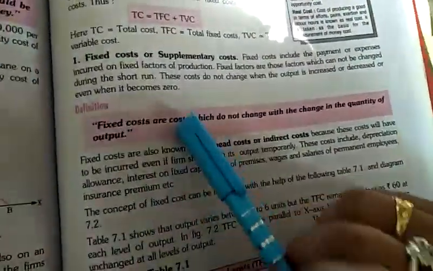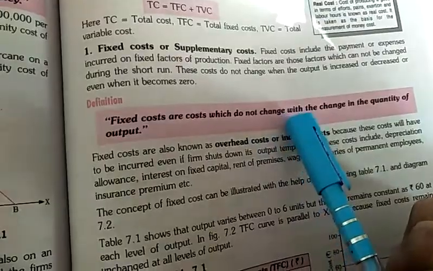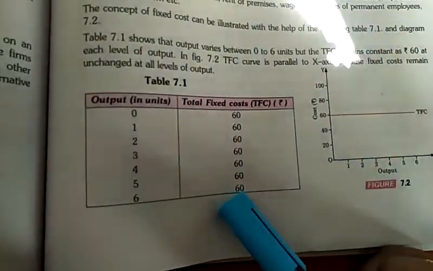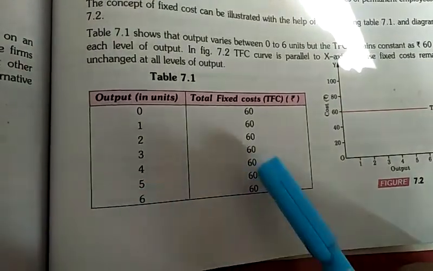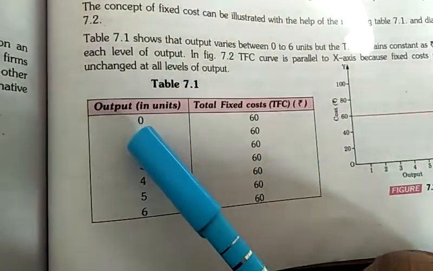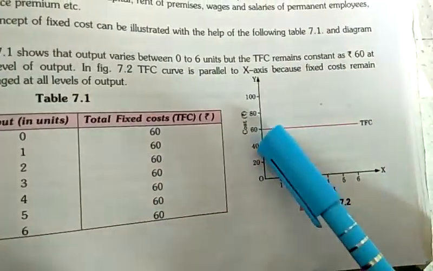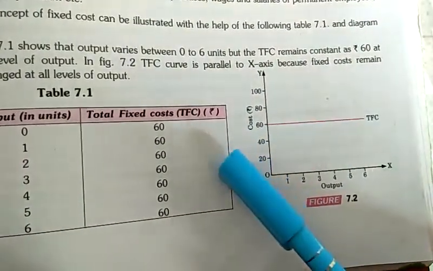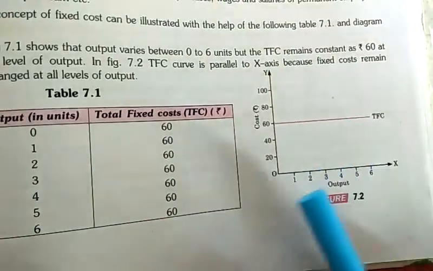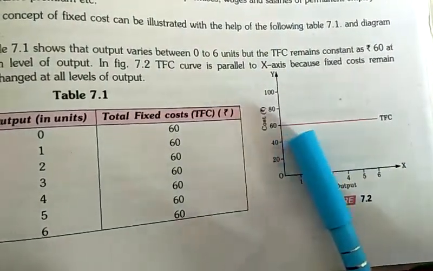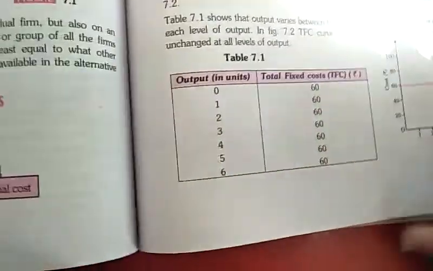So fixed costs are those costs which do not change with the change in the quantity of output. As you see in this table, output units and total fixed cost are given. See, when output is 0, fixed cost remains the same. So therefore the curve of total fixed cost is parallel to the OX axis, which means an increase in production does not change the total fixed cost.